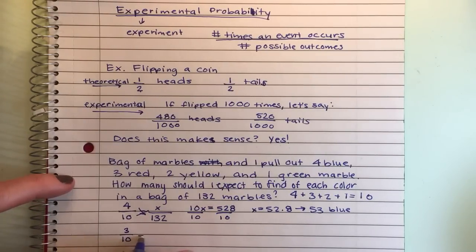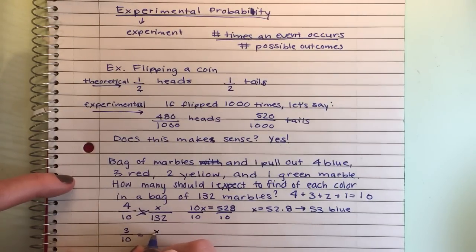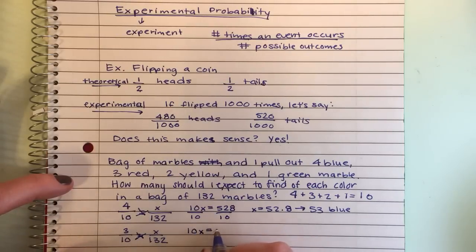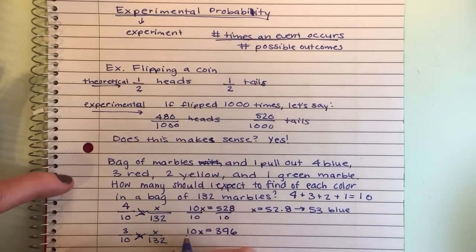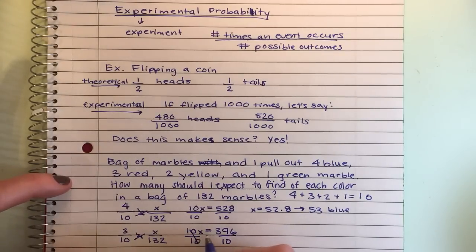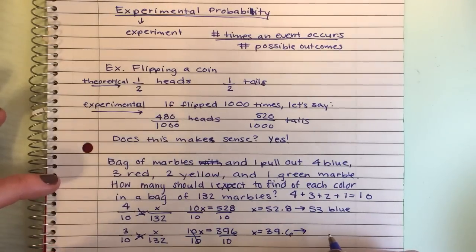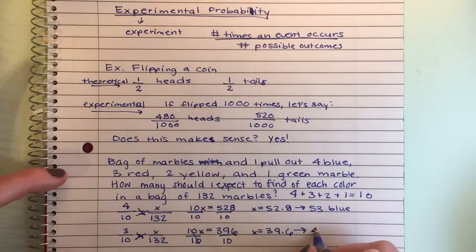I have 3 out of 10 that were red. Again, I'm going to cross multiply. So I get 10x equals 396, and I divide both sides by 10. And here I have x equals 39.6. Again, I can't have part of a marble, so I'm going to round this up to 40 red marbles.